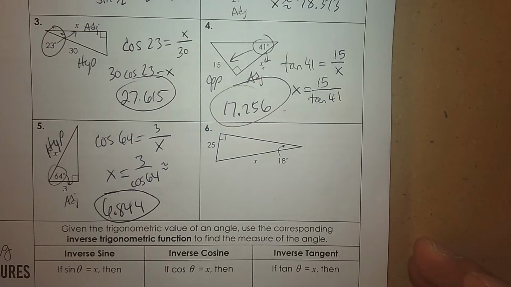All right, last one like that. They're going to teach you to find a missing angle. Number 6. Listen, do you need my help? All right, let's do this. So number 6, know the trig ratio, know the setup, and so on.